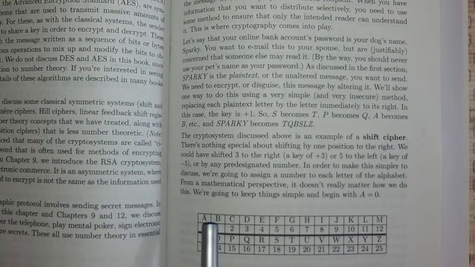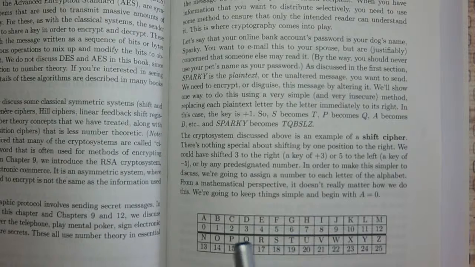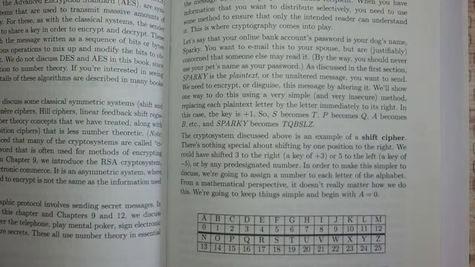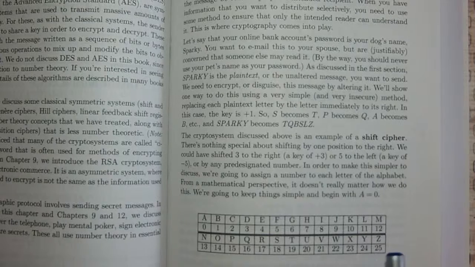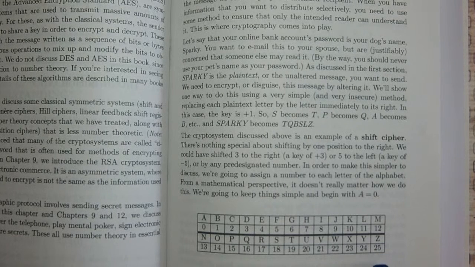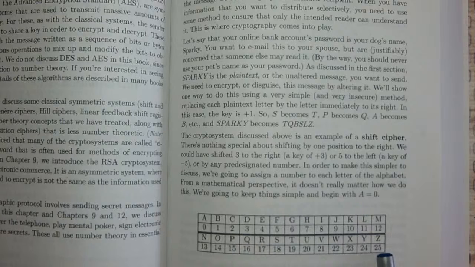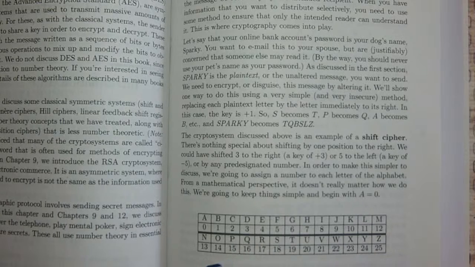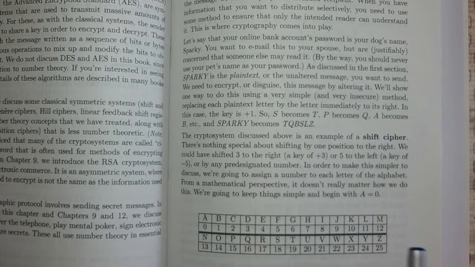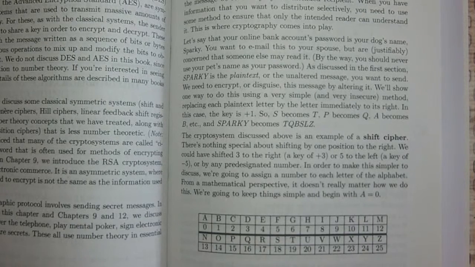So A is 0, B is 1, C is 2, D is 3, E is 4, and so on, all the way out to Z being 25, right? So note what that means. If I were shifting by 1 to the right, then I would take the letter Z, which is 25. I would add 1 to it. I get 26. But mod 26, that's 0, which is A. So this is the wrapping around bit that I mentioned before.